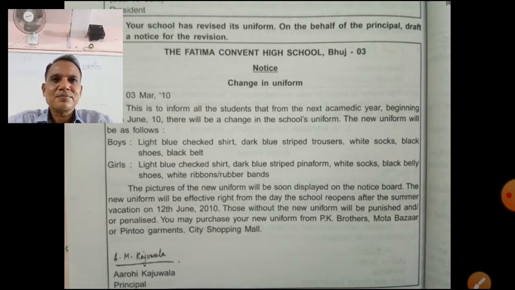Sometimes the notices are asked on an exhibition, maybe a trekking camp, maybe a picnic, maybe any visit. So at that time you have to mention the particular date, time, location, who can participate in. Some points are very common in most of the notices.